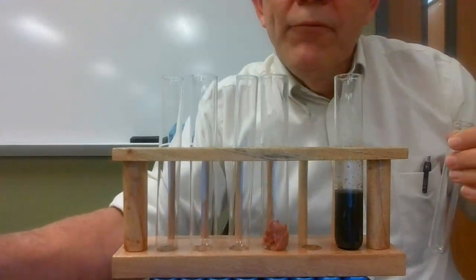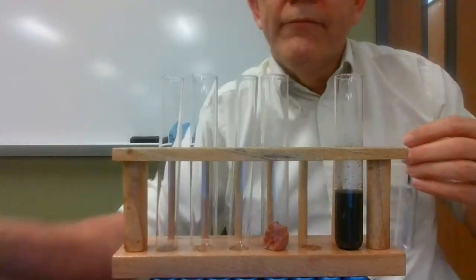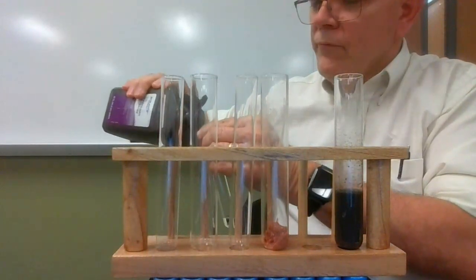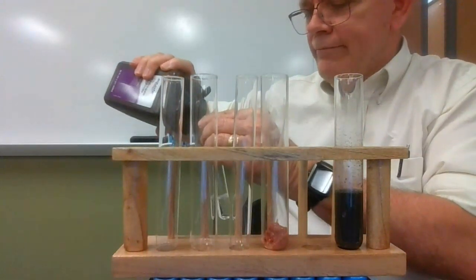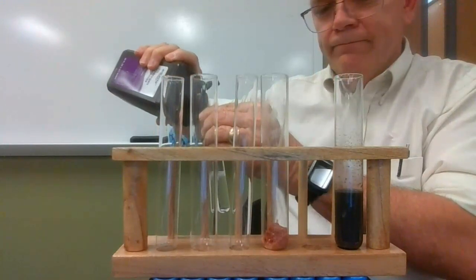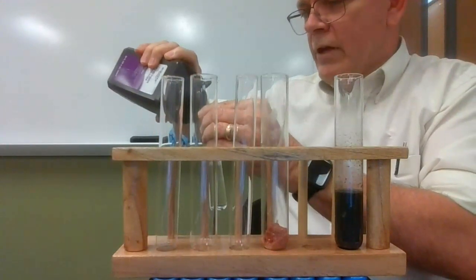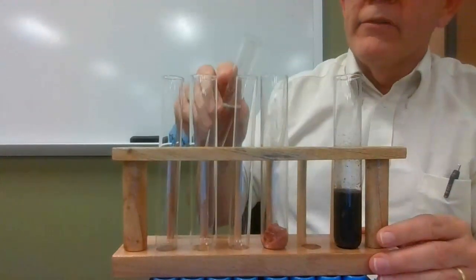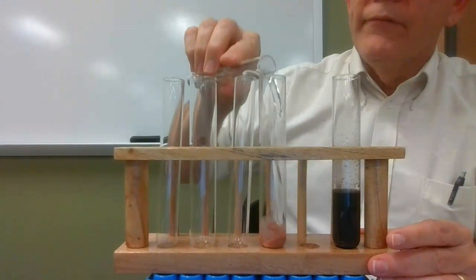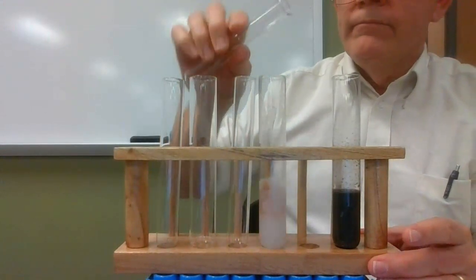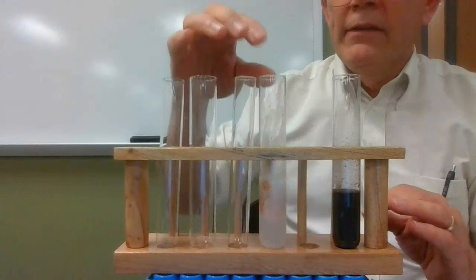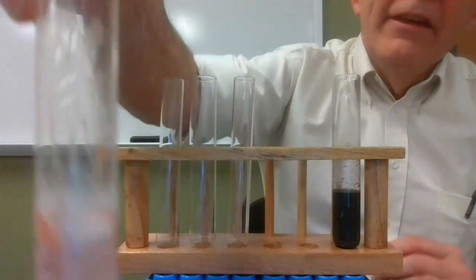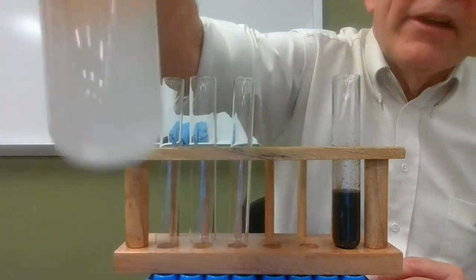All right, now, if we take that liver that's in there, we're going to add some hydrogen peroxide to it and see what happens. Try to add roughly the same amount. Okay, so we get the hydrogen peroxide and we add it to the liver. Let's see what happens here, if it bubbles or not. And yes, once again, it bubbles. You can even hear it fizzing. I don't know if you can hear it, but it's actually fizzing in there.